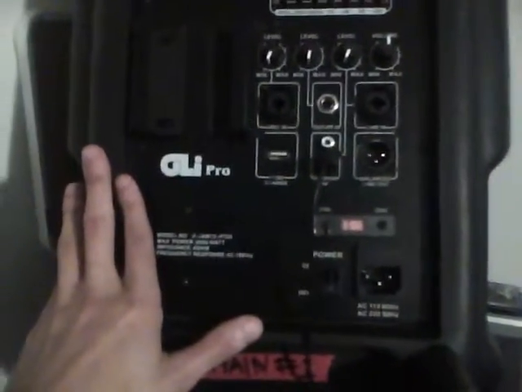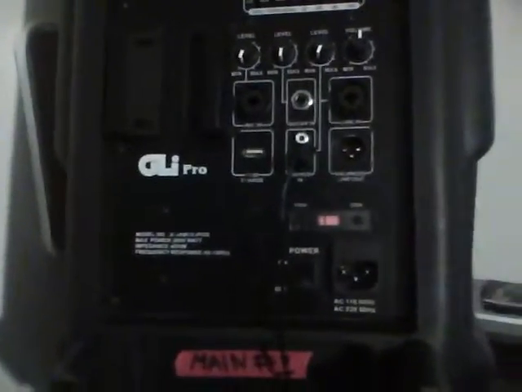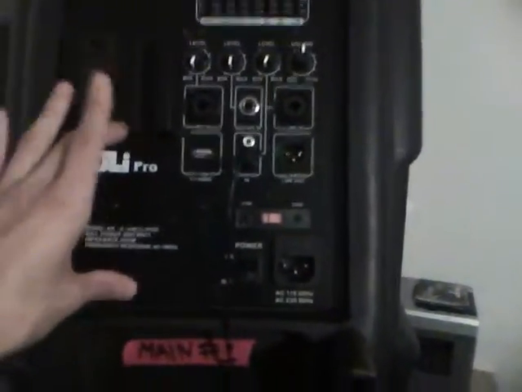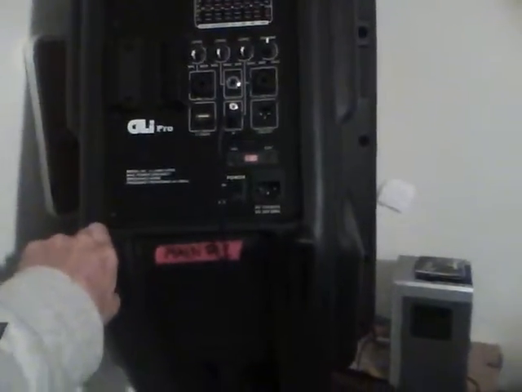So, yeah. Disadvantage about active speaker systems, once again, before I close this video out, you need a power source near the speakers. That's it. Oh, and what happened if the speaker dies out?